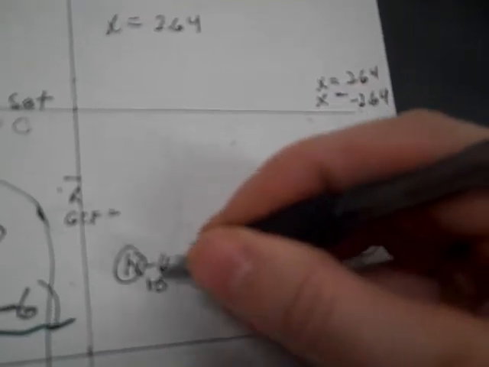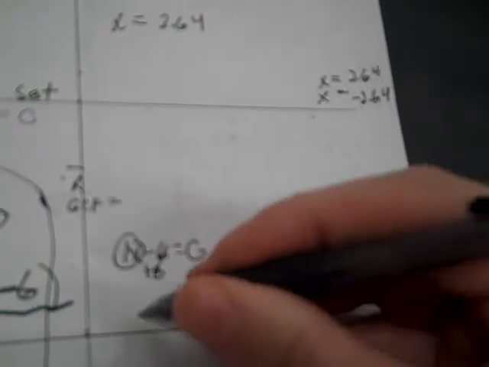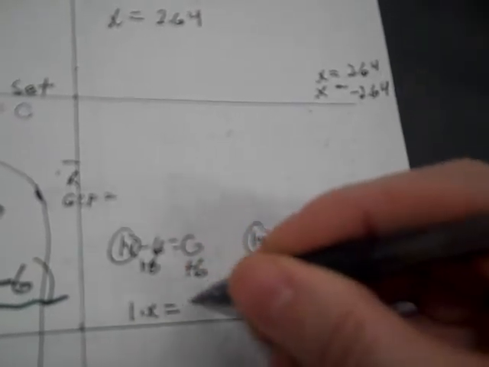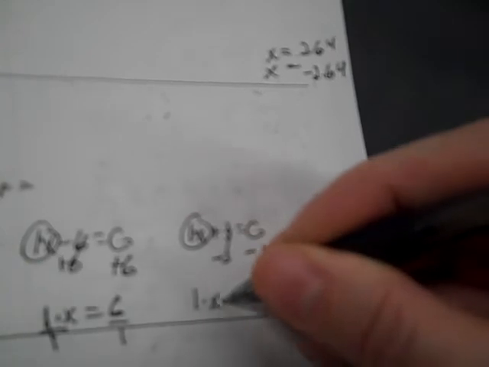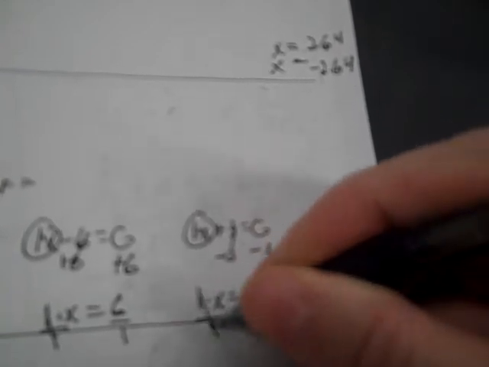And you really just have to add and minus, because 0 plus 6 is 6. And if you divide 6 by 1, that's still 6. Minus 3, that's negative 3. And then divide by 1, you're still at negative 3. Then plus 3, 1 times x equals 3, divided by 1. 3 divided by 1 is 3.